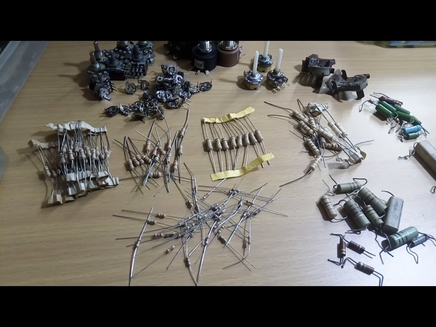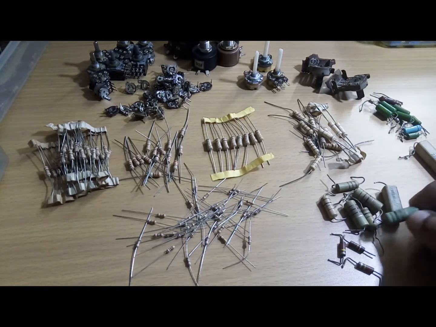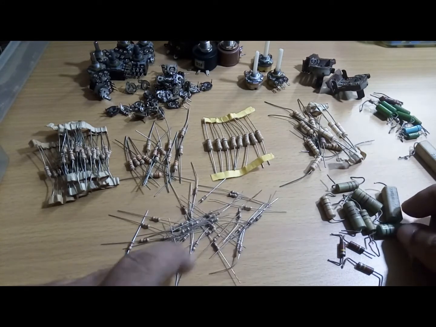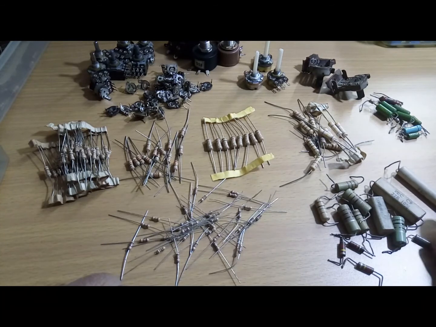A resistor is an electronic component that resists the flow of electrons, that is, it reduces the flow of current through it. And you can see different types of resistors here. We have smaller resistors and some larger, bigger ones like this.